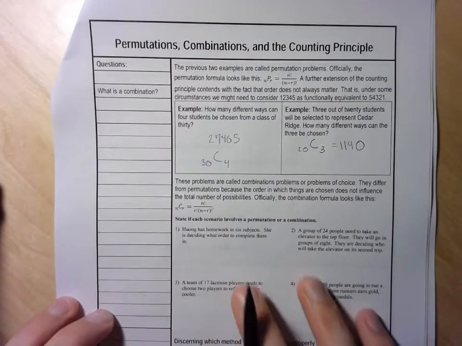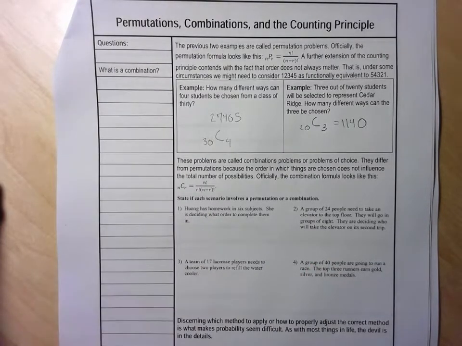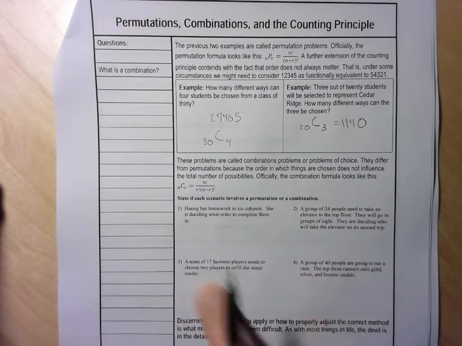So take a minute, pause the video, write down your understanding of what a combination is, and then see if you can answer these 4 questions.